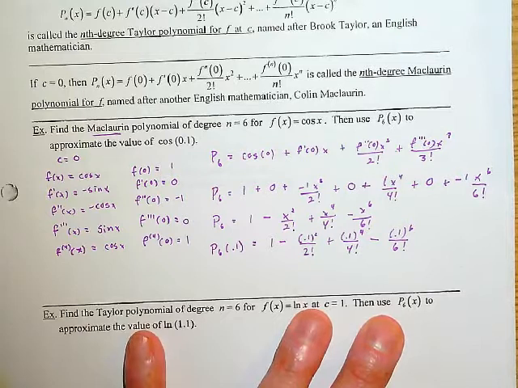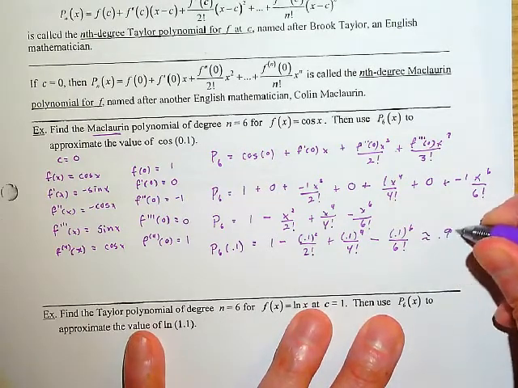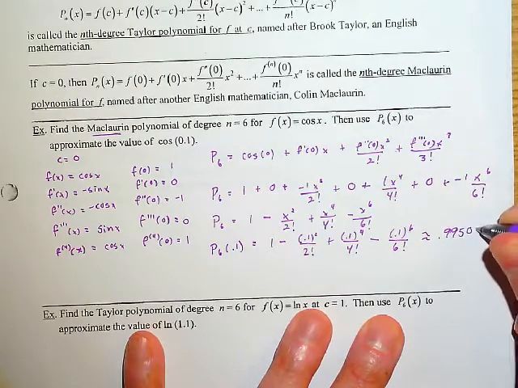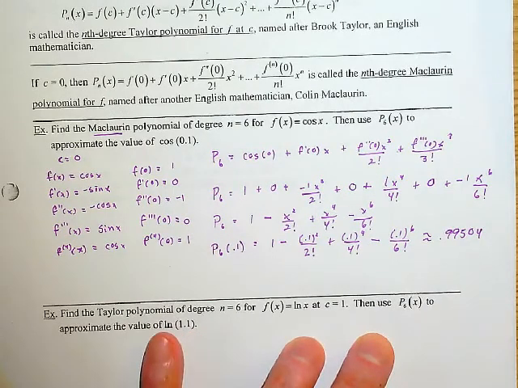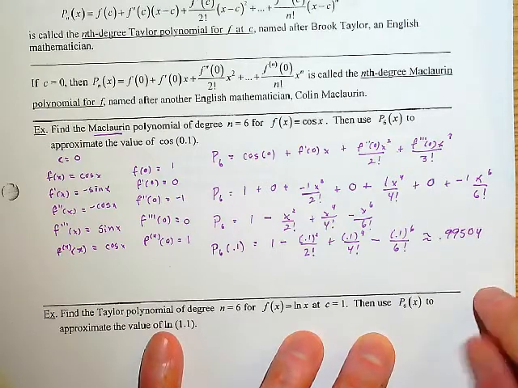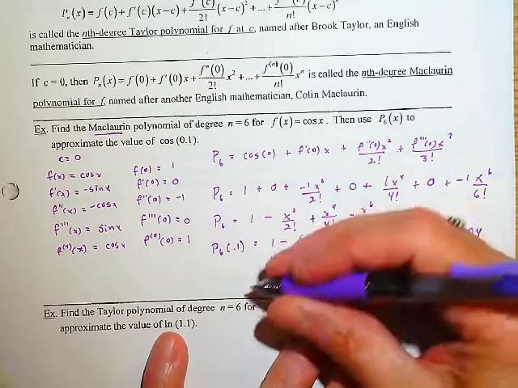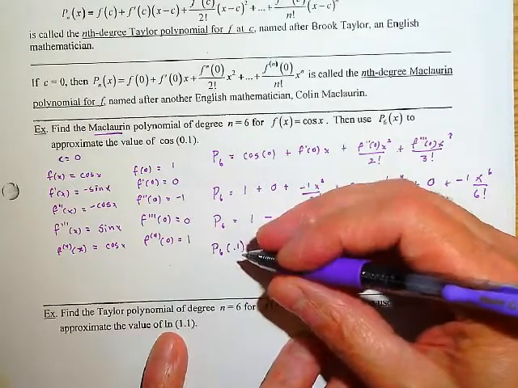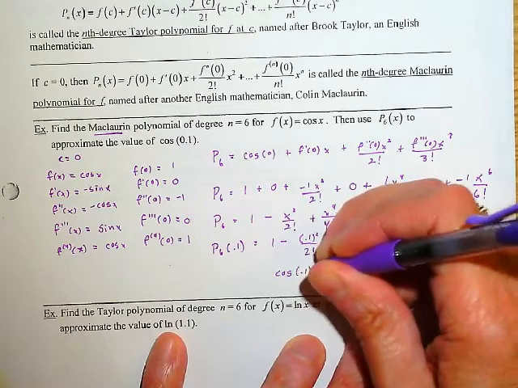And plugging in your calculator, that would be calculator time, of course, 0.99504. Okay, and for these you probably will need more than 3 decimal places, because that's the whole point. We're going to be seeing how closely they estimate that. Okay, so what we're saying is that the cosine of 0.1 equals that.